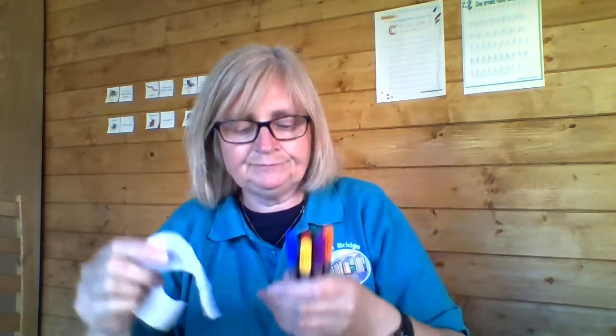And then get some pens, and put dots for the rainbow on the end. So start with red and put a red dot just above. Don't put it right on the end, put it just up a bit.